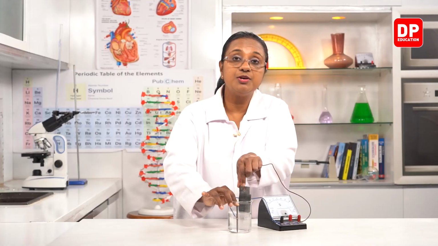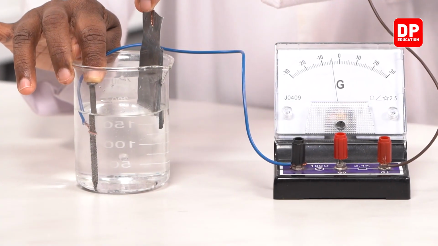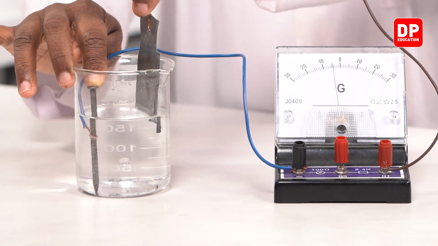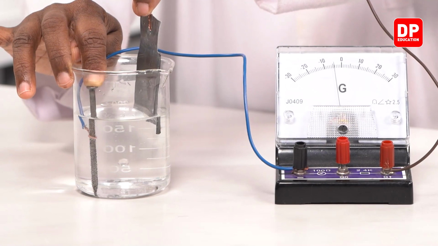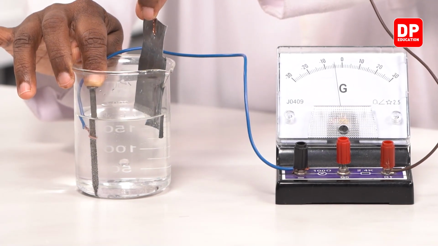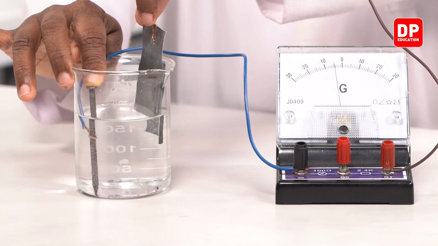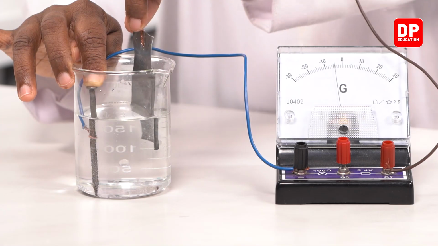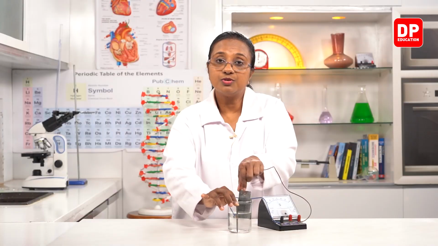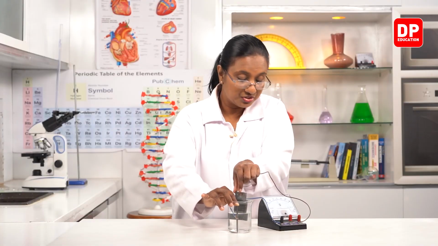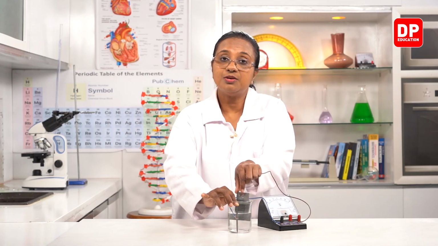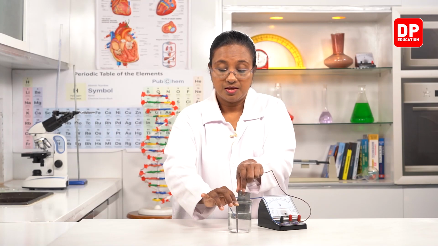From the galvanometer, you can see the current flows from iron to zinc. Iron acts as the positive electrode and zinc acts as the negative electrode. Iron is the cathode and zinc is the anode. The current flows from iron to zinc, and that is how the galvanometer deflects. That you can understand. So these are the observations, students.